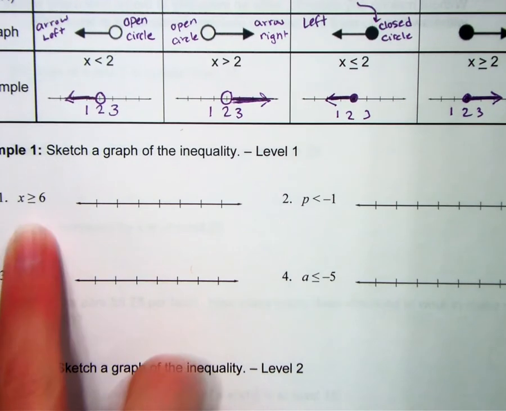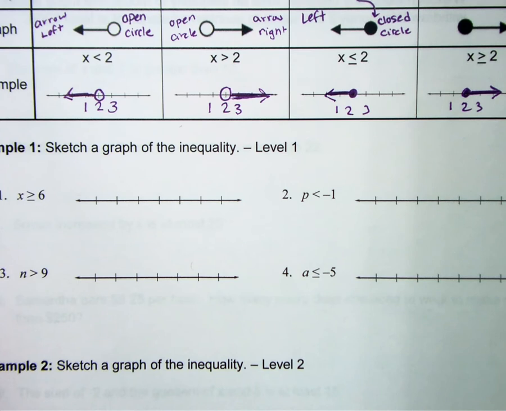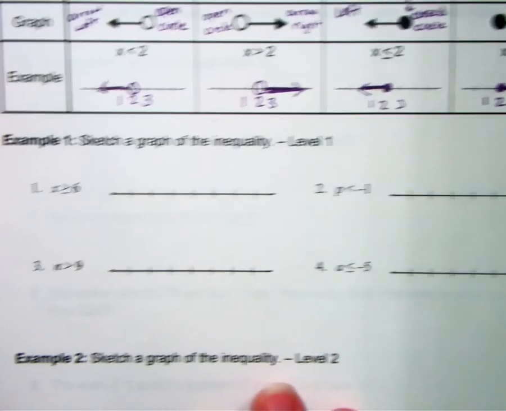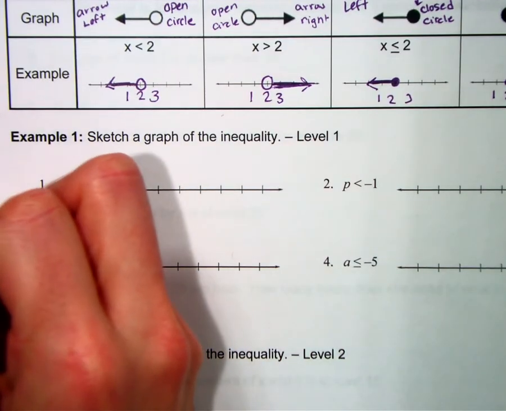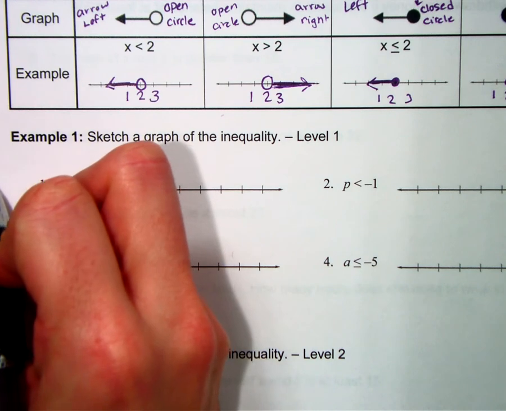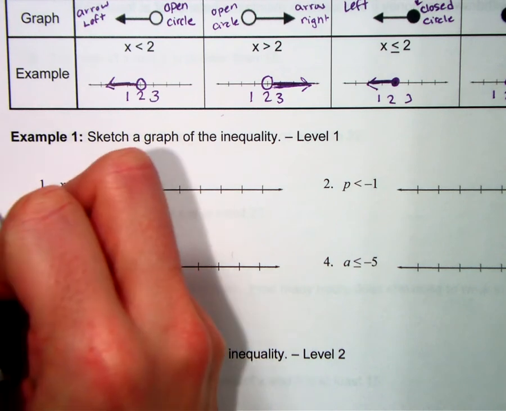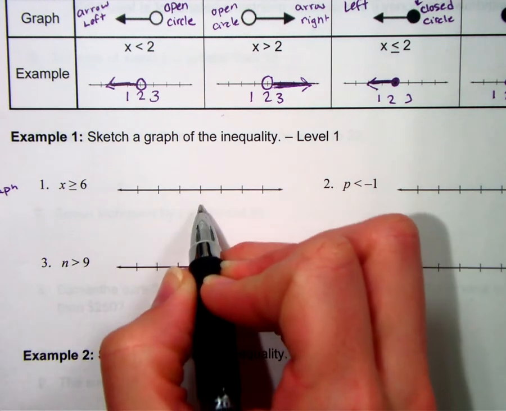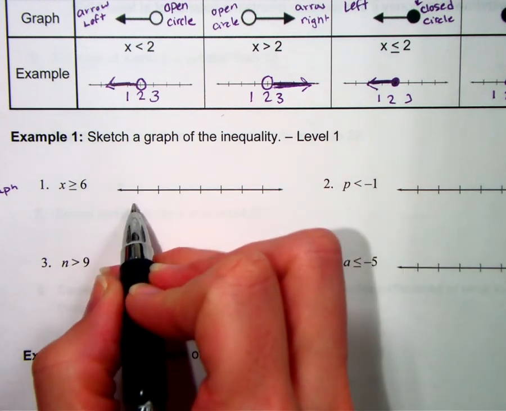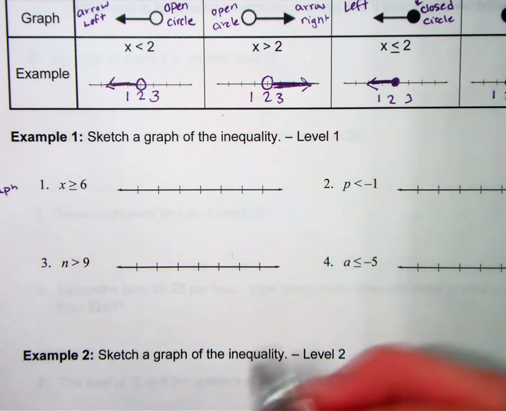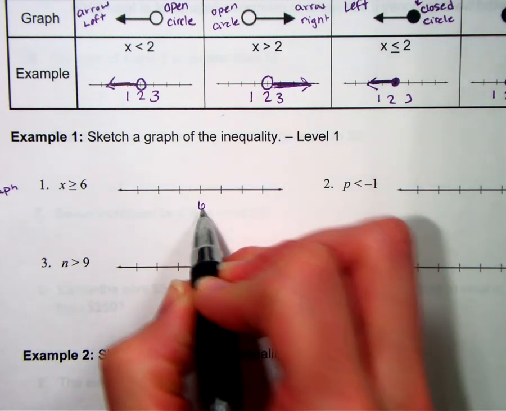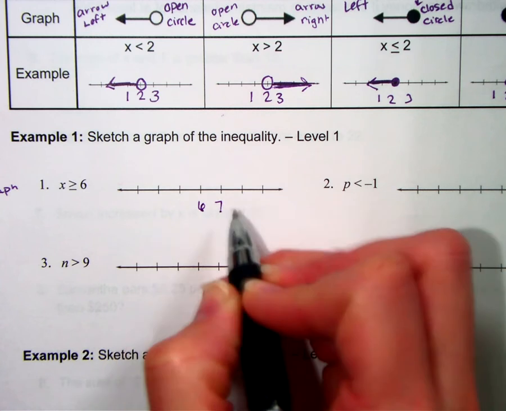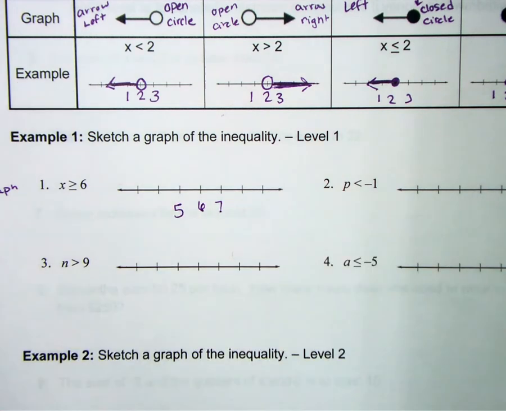So number 1 here, we're going to do this one together. So here's what you need to do. Here are kind of your steps. First thing is put the number on the graph. So 6 needs to be here. Now, technically, could your 6 be like all the way over here? Well, sure, you can put it anywhere you want, but right in the middle is easier. So let's go 6, 7, and 5. So give me 1 smaller, 1 bigger.